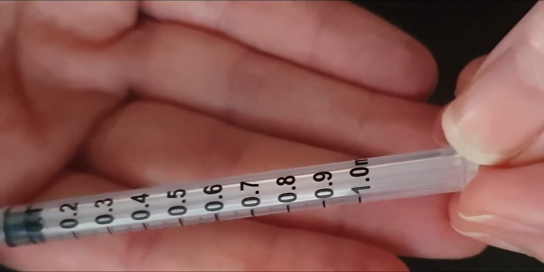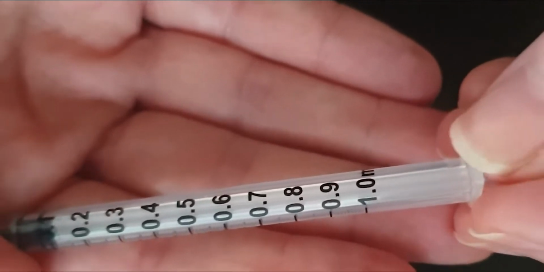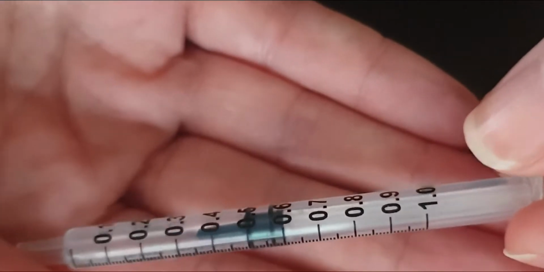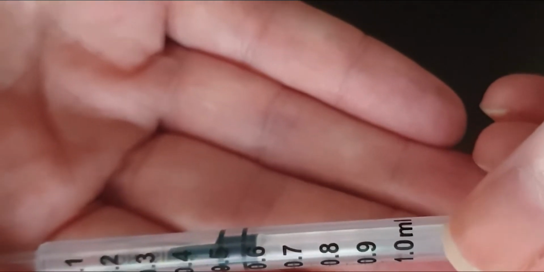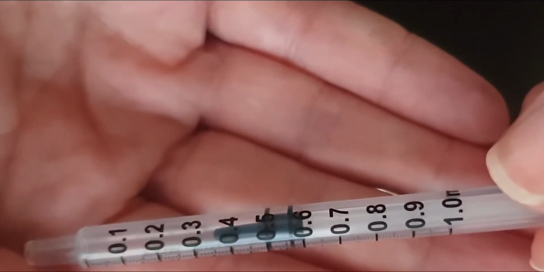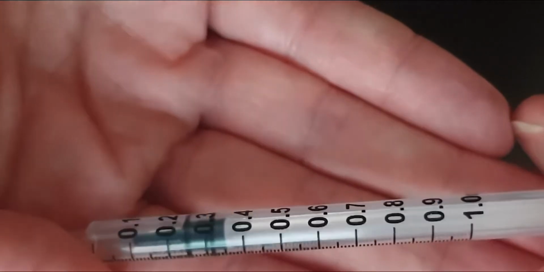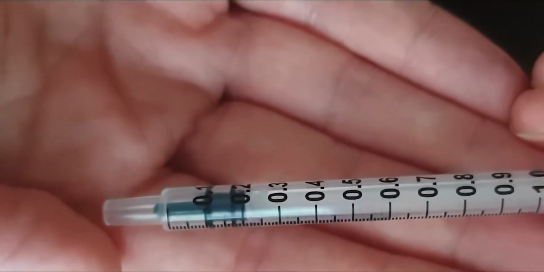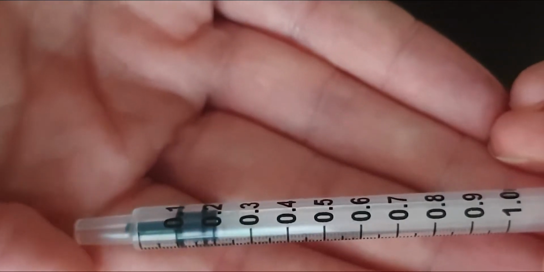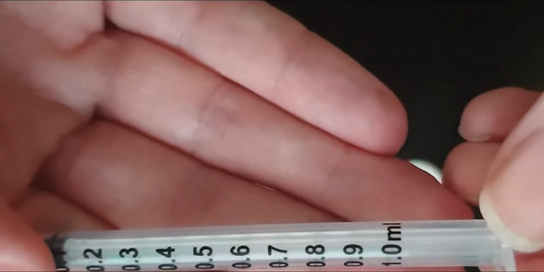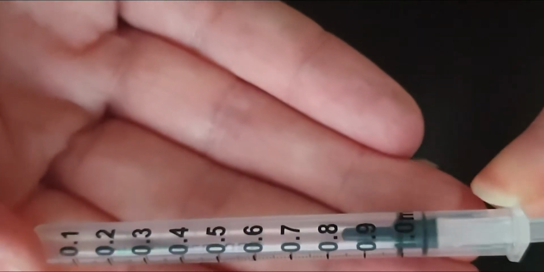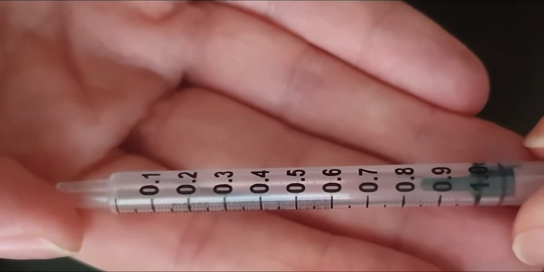So if you're giving 0.5, that's about 50 cents. So 0.5 of a mil will be to the 0.5 mark on the syringe, 50 cents. 0.1 is like 10 cents. So $0 and 10 cents. You can see there, 0.1. It's very important not to get 0.1, which is 10 cents, and 1 mil, which is a whole dollar, confused.